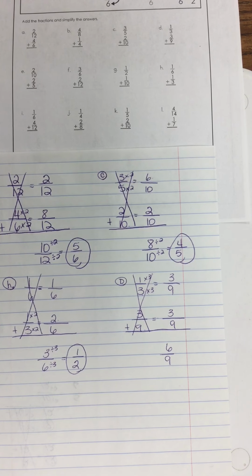Okay. Now, if you look at 6 over 9, that's an even over an odd. So that's not an even over an even. But I know that there's a number that goes into both 6 and 9. So think about the factors that equal 6 and the factors that equal 9. Can you think of a number that goes into both 6 and 9?